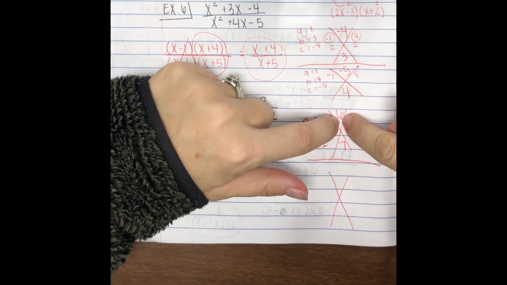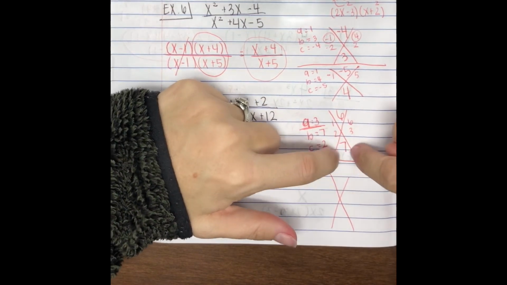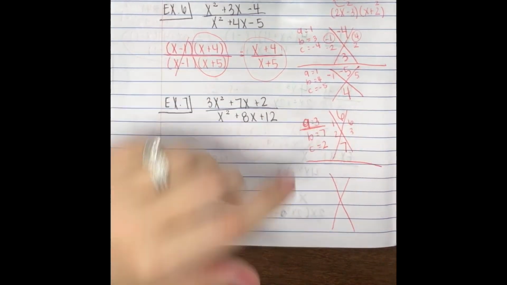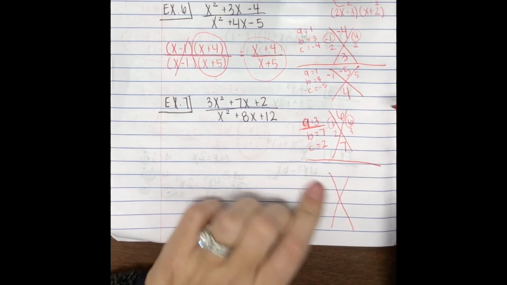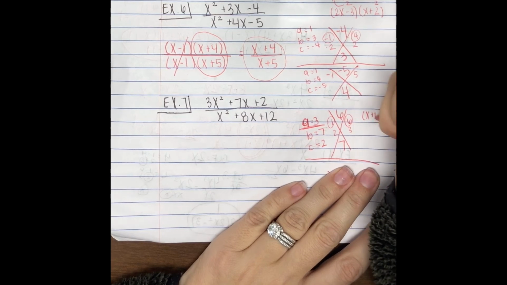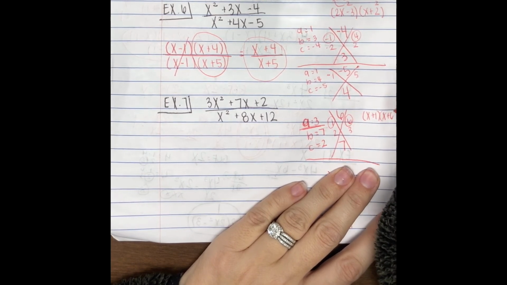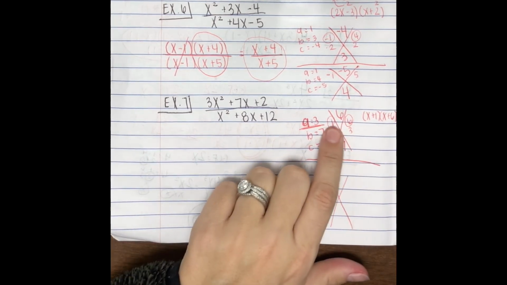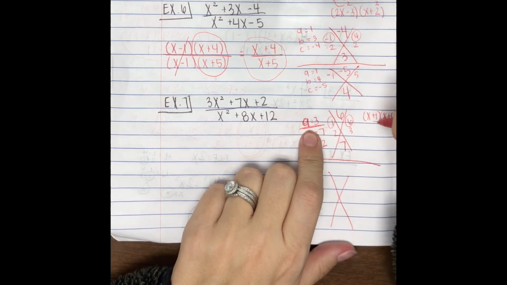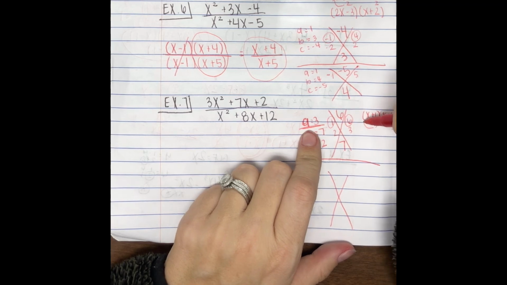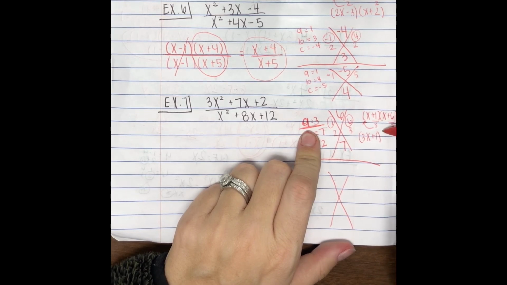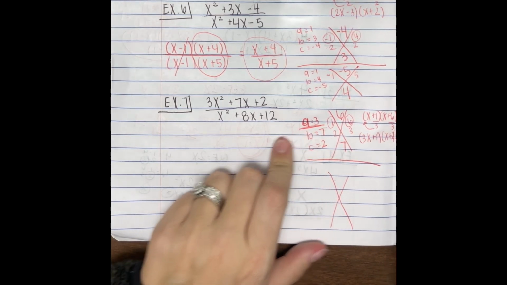It multiplies to equal a positive number and adds to be positive, so we are keeping them both positive. The ones that add to equal 7 would be 1 and 6. So I have x plus 1 and x plus 6. But I've got to remember to go back and divide by my a, so divide both by 3. 1 divided by 3 doesn't simplify, so I just slide that 3 in front of the x. And 6 divided by 3 is 2, so x plus 2.